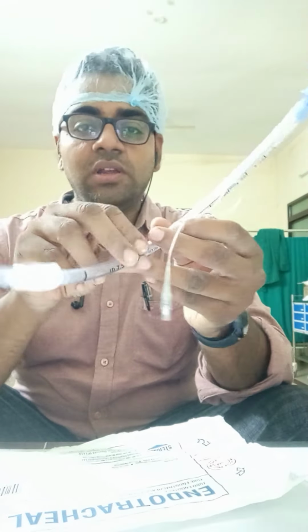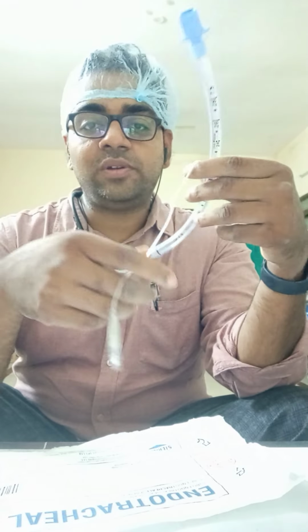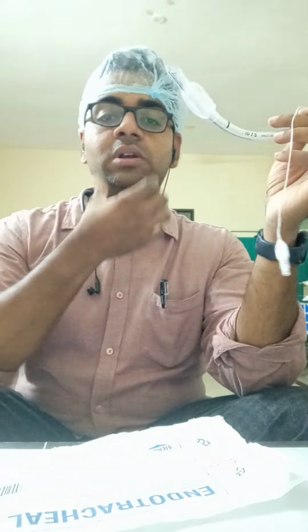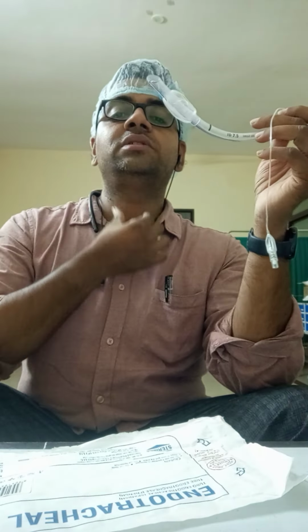So we need to know what size to insert, and how much depth we have to insert. To know how much depth, we should know the anatomy of the airway from the mouth towards the chest. So mouth, larynx, trachea, bronchi, and 17 generations of bronchioles.